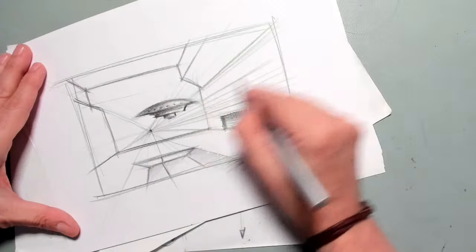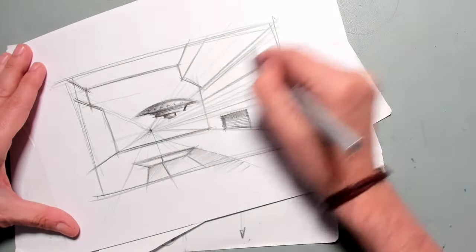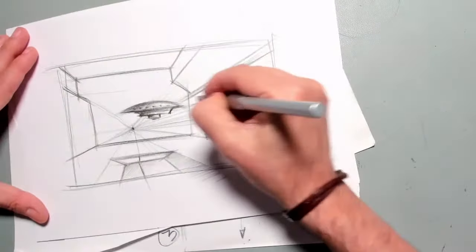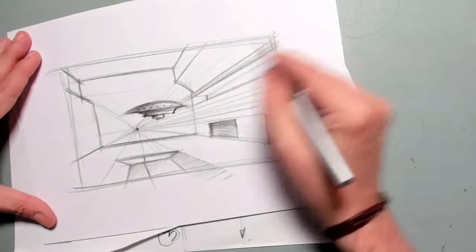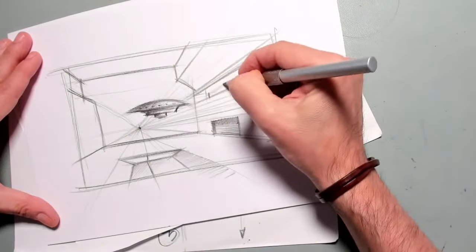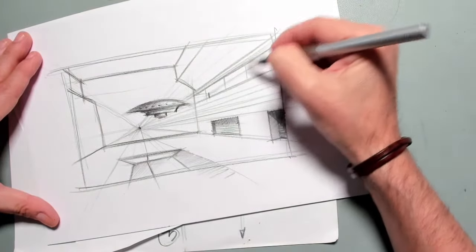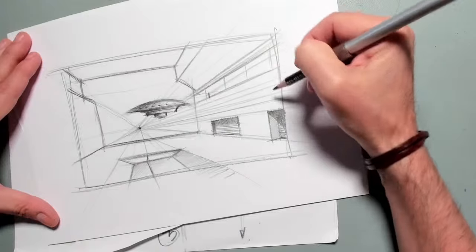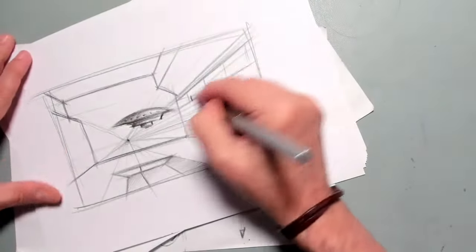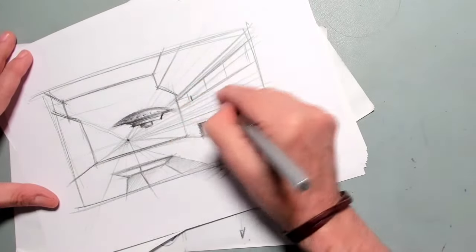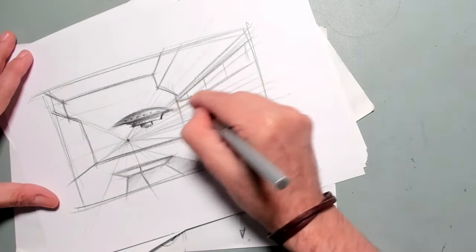So now let's imagine that up here, it's all transparent glass. It's a sort of tower, control tower. And they are all here watching the things that arrive.